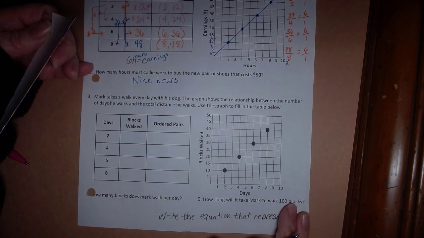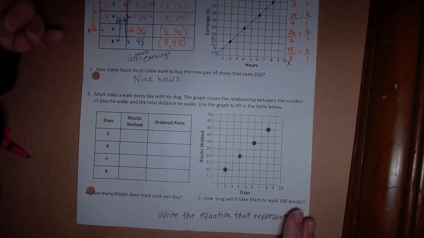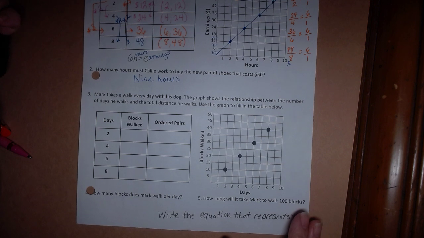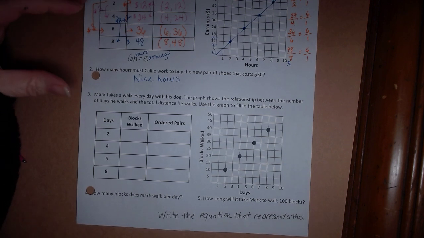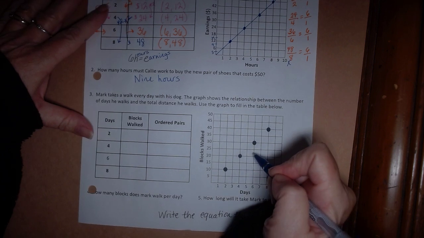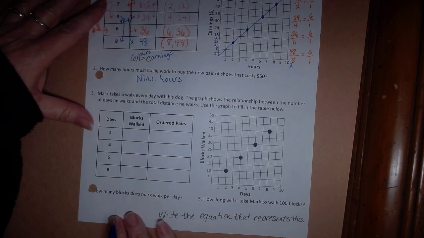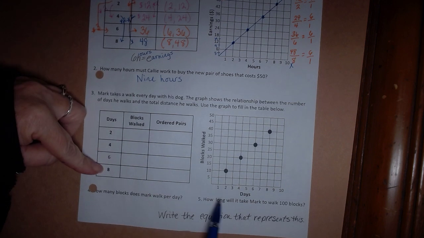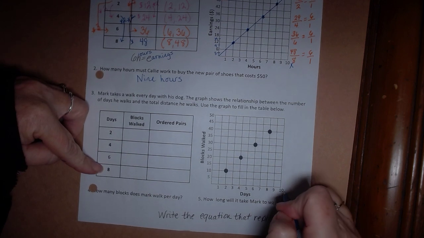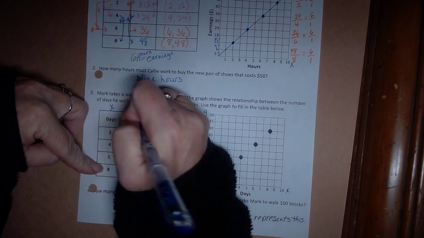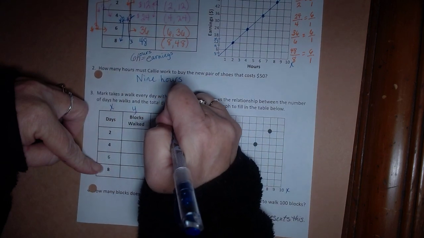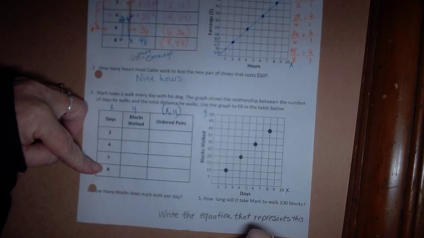Mark takes a walk every day with his dog. The graph shows the relationship between the number of days he walks and the total distance he walks. Use the graph to fill in the table below. All right, so now this time we have the graph and we're going to fill out the table. So this is telling us the days, which is our x-axis. So here's our x, here's our y. An ordered pair is always x comma y.